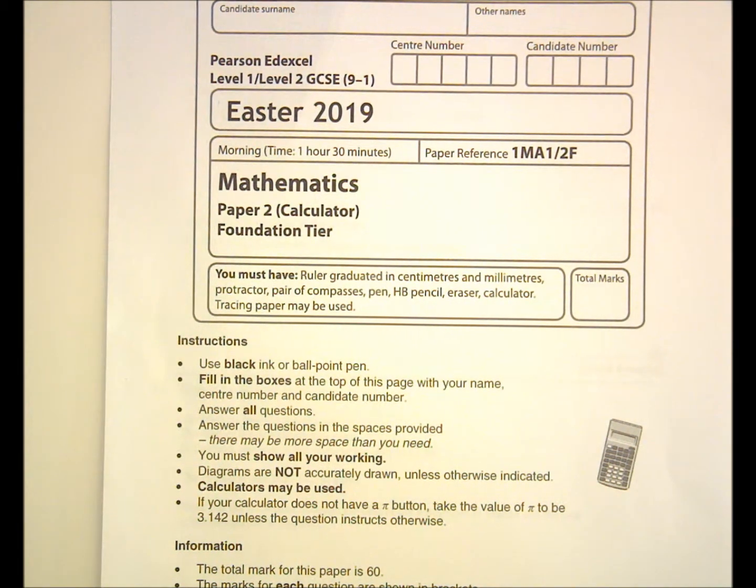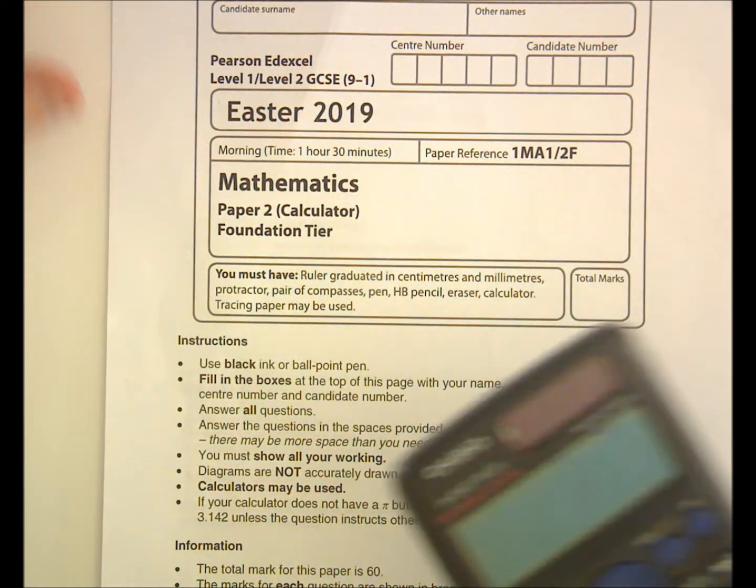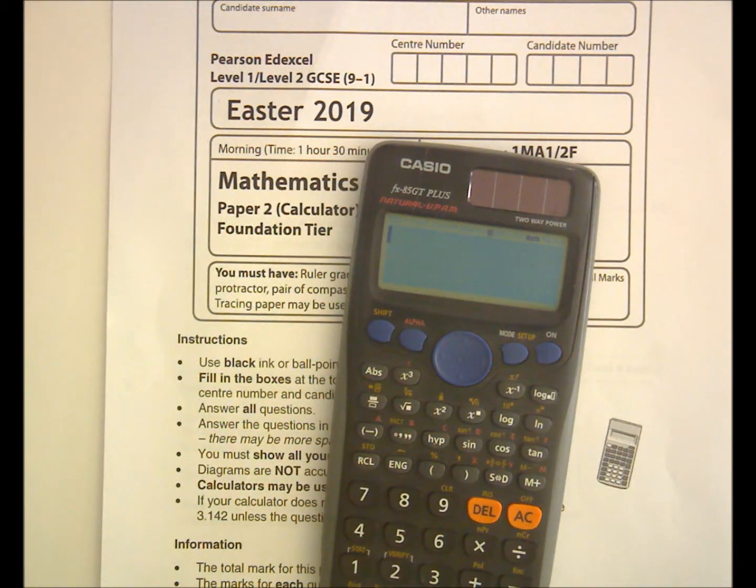Welcome to the first part of paper 2. I'm hoping to take you up to question 9 with this. Question 1 to question 9. You will need a calculator for the calculator paper course.